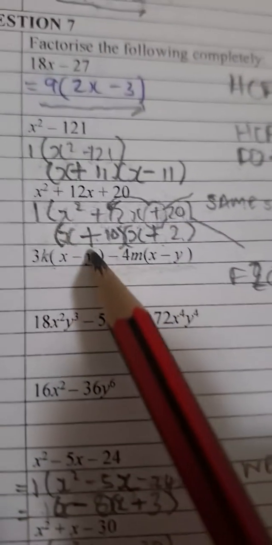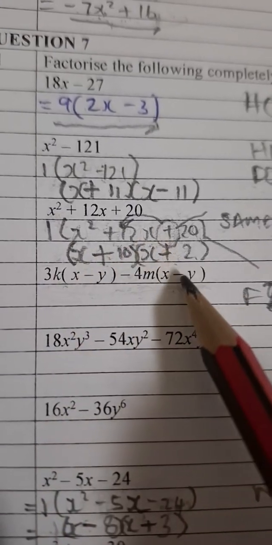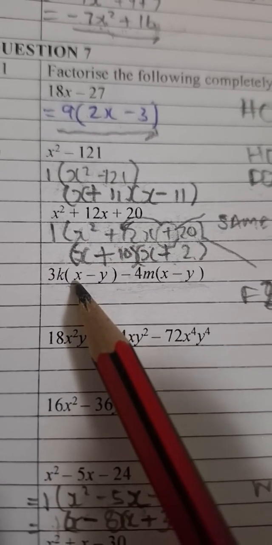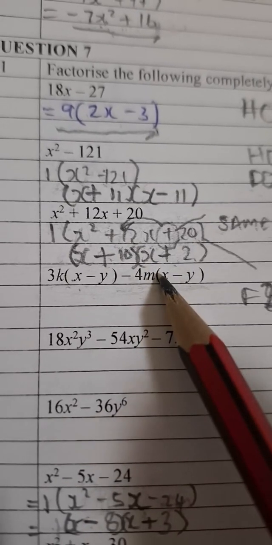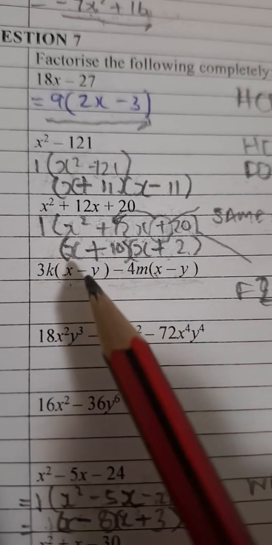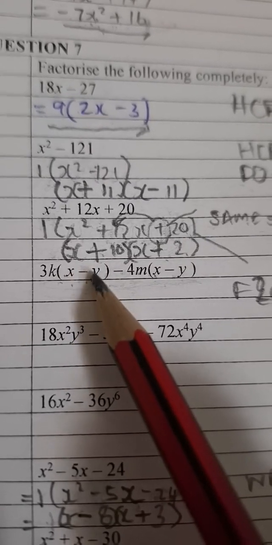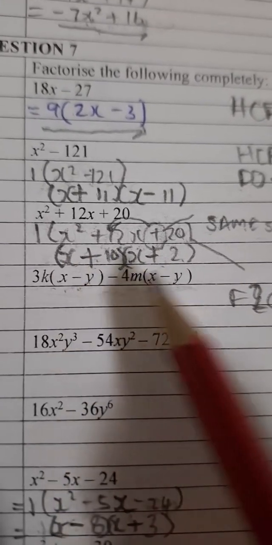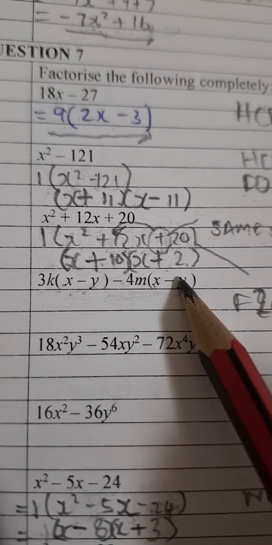How do I know x minus y is a common bracket? Please look inside the bracket. Is this bracket the same as this bracket? Let's analyze that. Is this an x? Yes, it is. Is the x positive? Yes, it is. Is this an x? Yes, it is. Is it positive? Yes, it is. Second term inside the bracket. Is this negative y? It definitely is. Okay, and here, is this also negative y? Yes, it definitely is. So both of these brackets are common. They are the same.